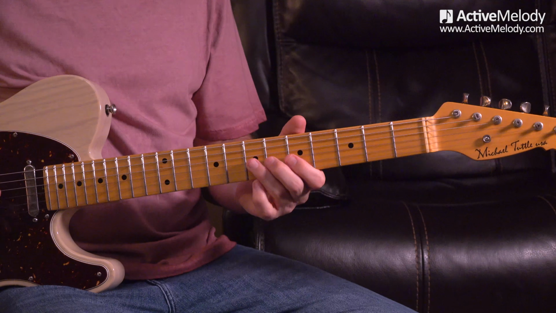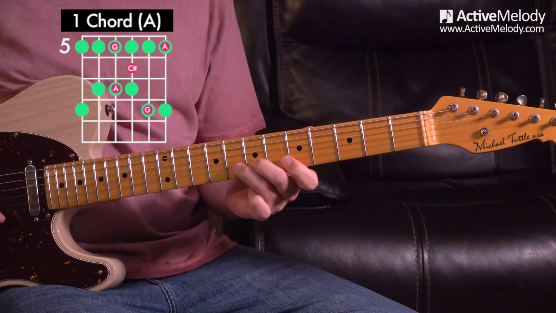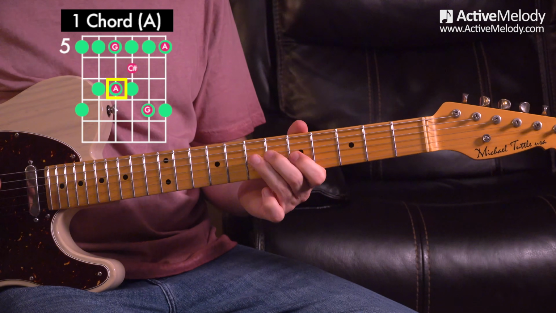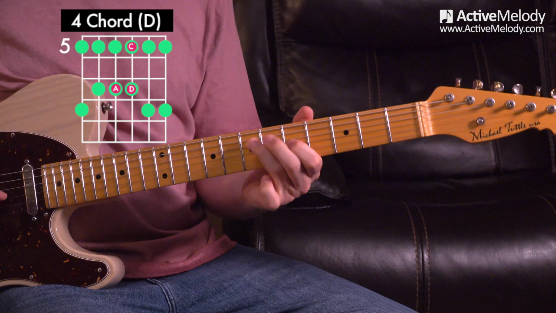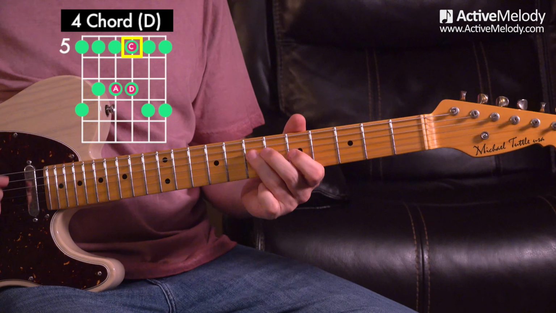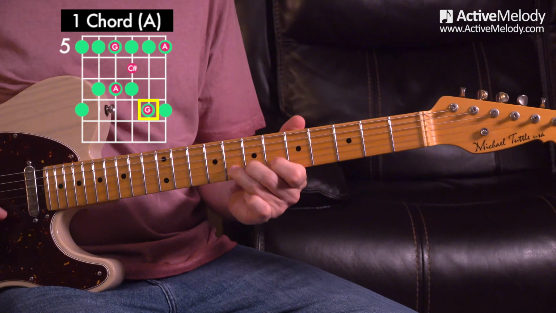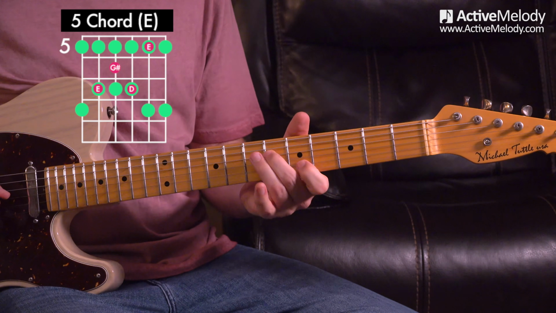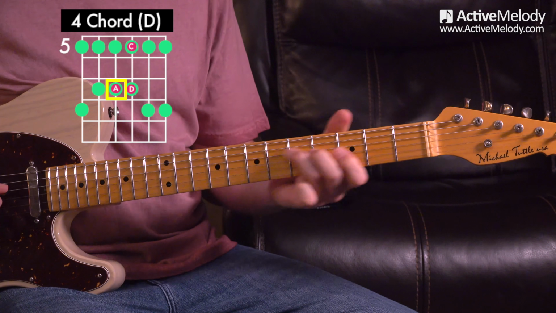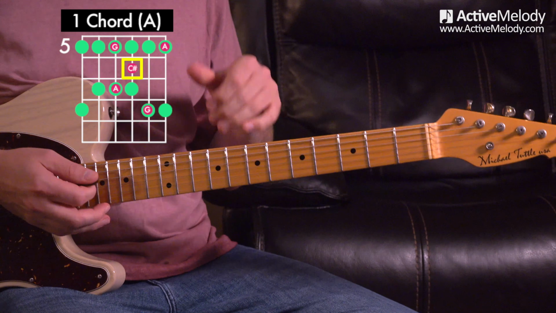Okay, so let's take all of this and put it into practice here. So here's the 1 chord, here's the 4 chord, and now we're back to the 1. I landed on the flat 7. Now here's the 4 chord, landed on the flat 7 of the 4 chord. Back to the 1 chord. Here's the 5 chord. So the 4 chord, and then back to the 1 chord. So those are your safe notes.